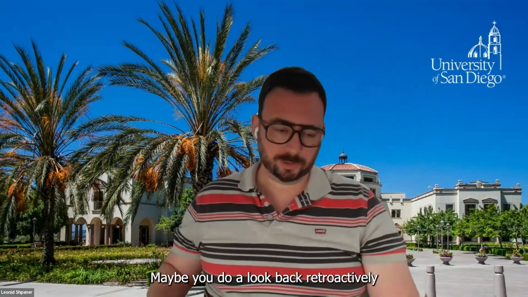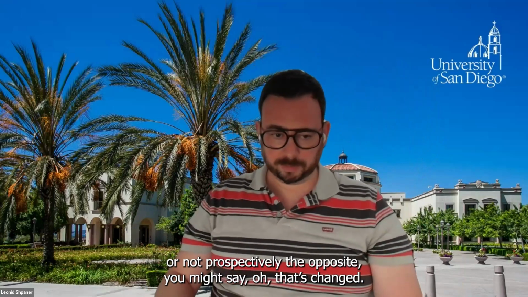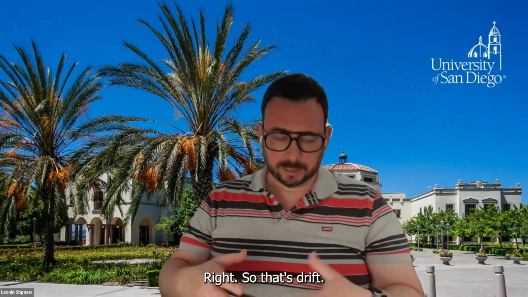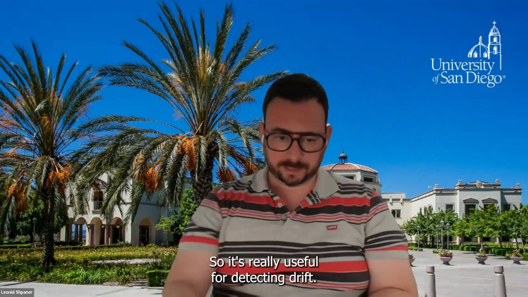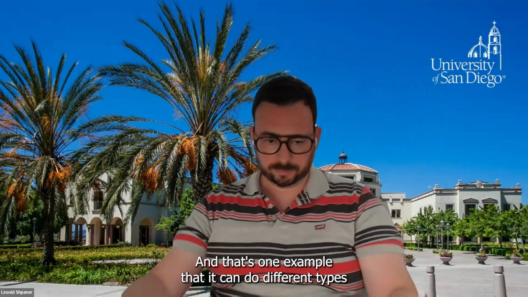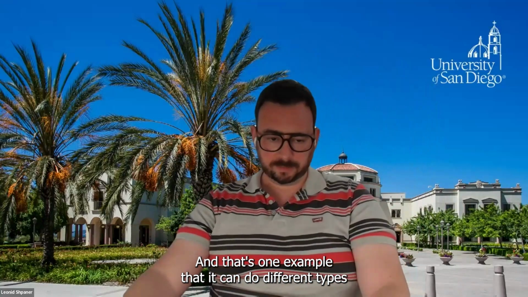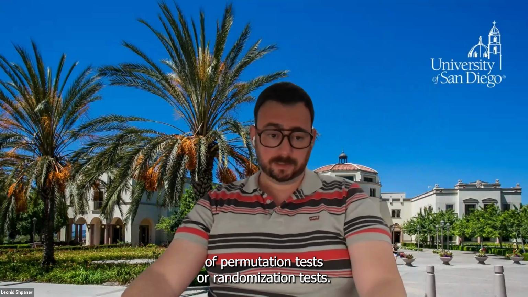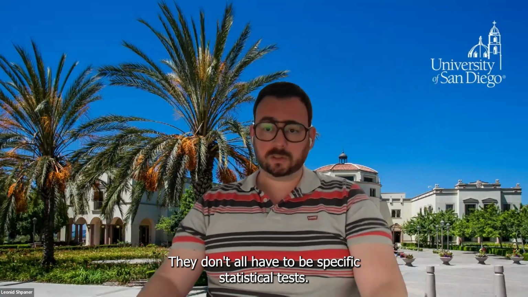When you do a look back retroactively, or not prospectively, the opposite, you might say, oh, this changed, right? So that's drift. It's really useful for detecting drift. That's one example. Then you can do different types of permutation tests or randomization tests.